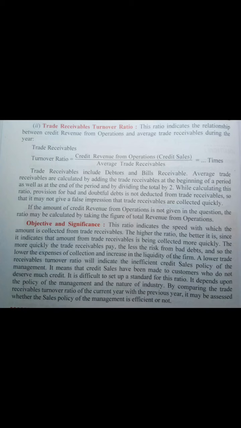If the ratio comes to be low, then it can be assumed that a company is following an inefficient sales credit policy. That means a few decisions need to be taken regarding that.